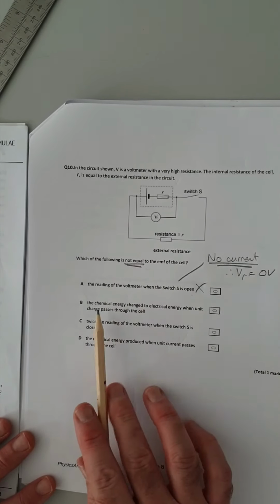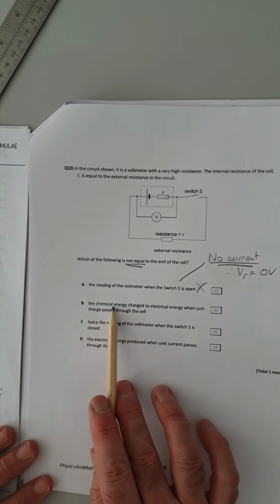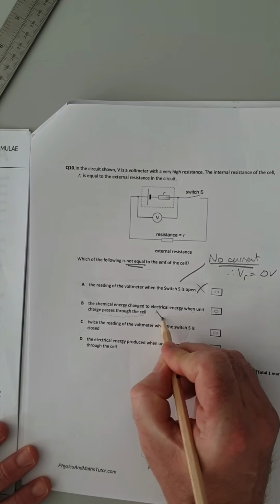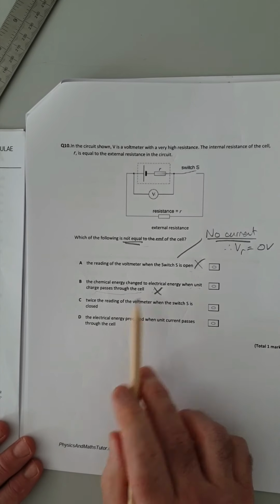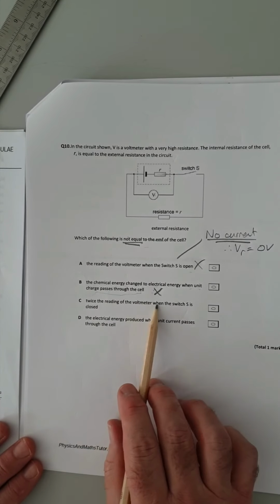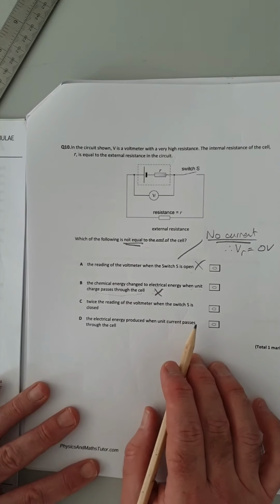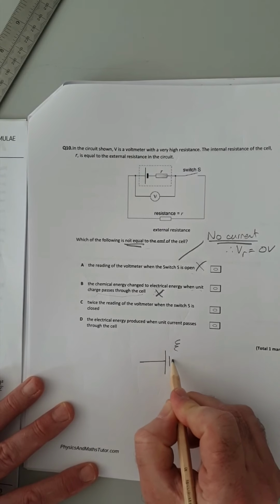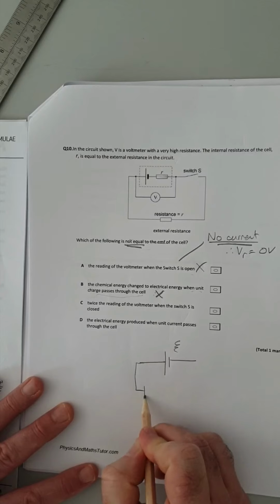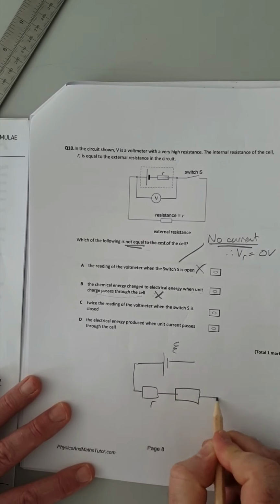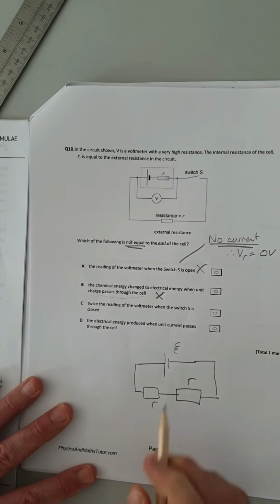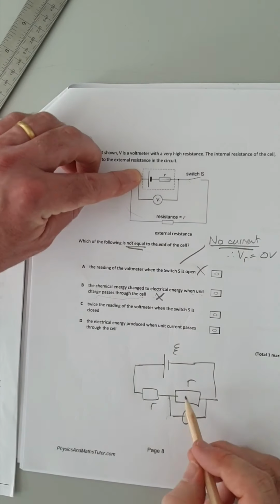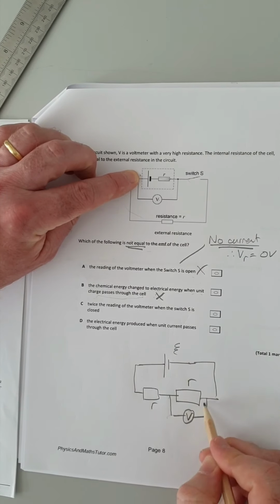Here we have the second one, which says the chemical energy changes to electrical energy when unit charge passes through the cell. Well, that's the definition of the EMF, so that is equal to the EMF, so that's not the answer we want. Then when the switch is closed, twice the reading of the voltmeter. Well, what have we got? We're going to have a certain amount of EMF, and I've got an internal resistor R and an external resistor, which is also R, and then the voltage is across this resistor. It's from this point to this point.